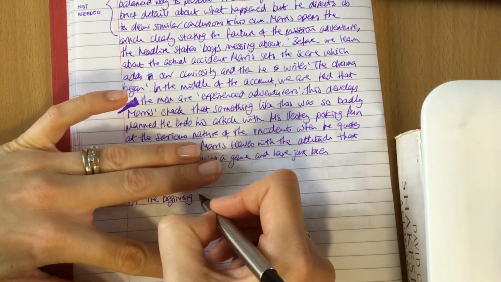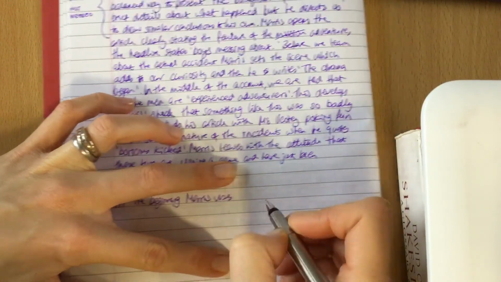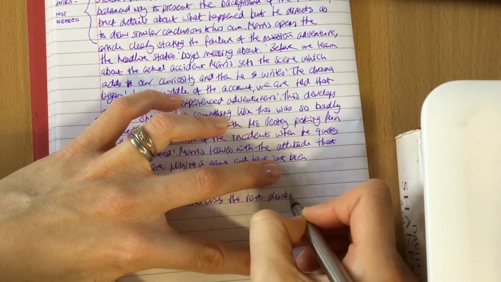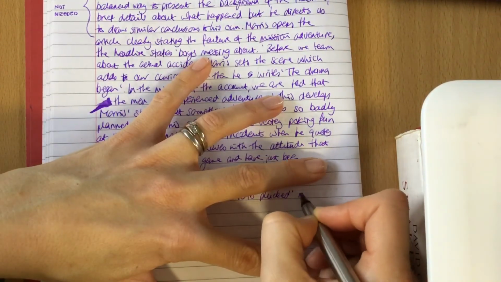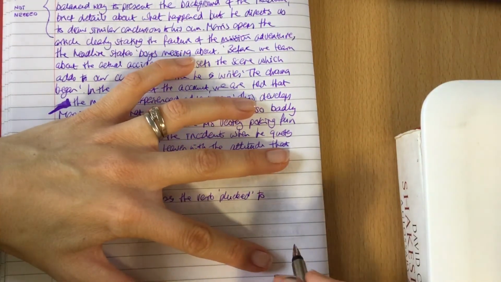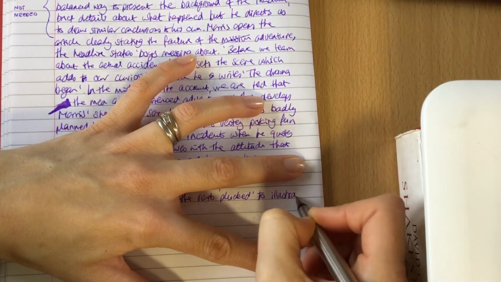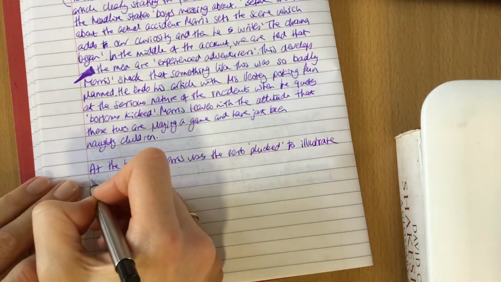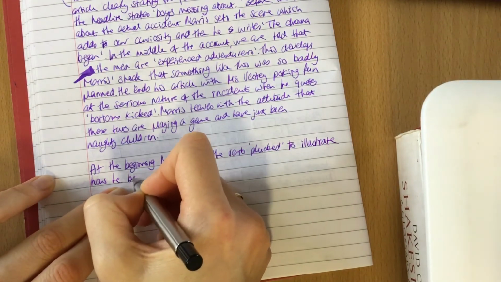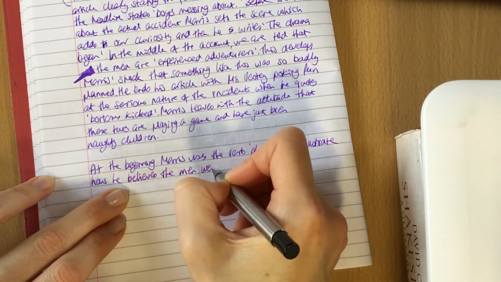So at the beginning, Morris uses the verb plucked to illustrate how he believes the men were saved.